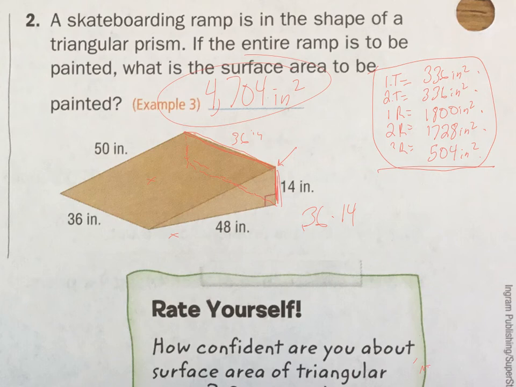Okay? You just got to be real careful. You got to make sure you cover every side, and then once you get every side, 2 triangles, 3 rectangles, then you put it all together, and you will be good to go. All right? Go ahead and work on some of the independent practice, then watch the video and check to see how you did. Let me know if you have any questions.